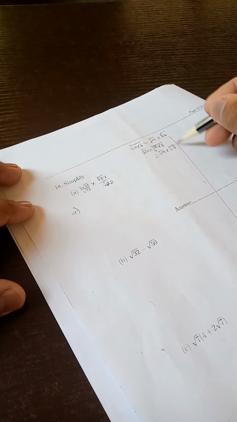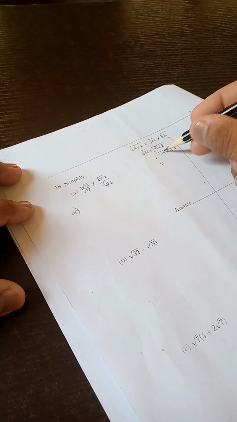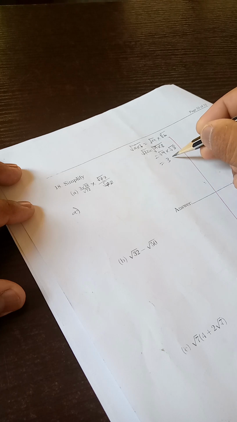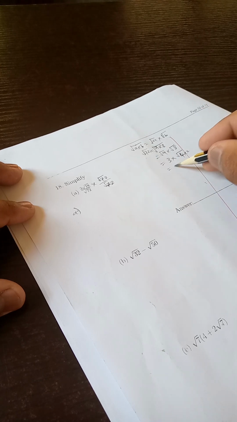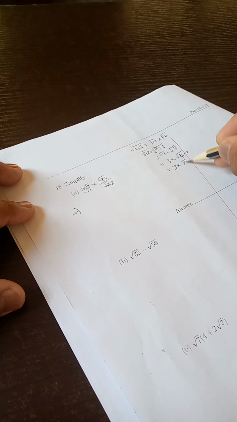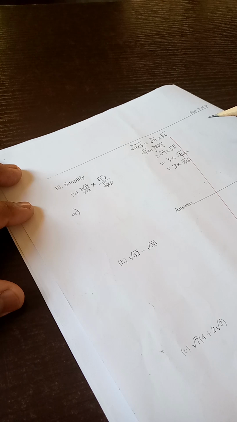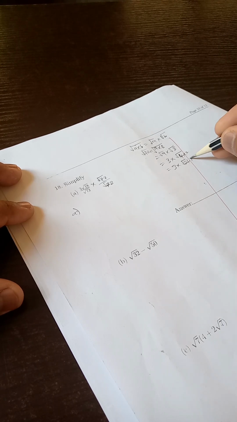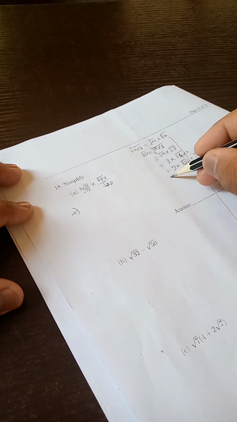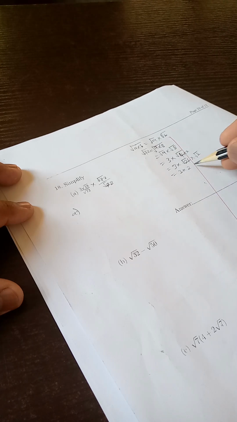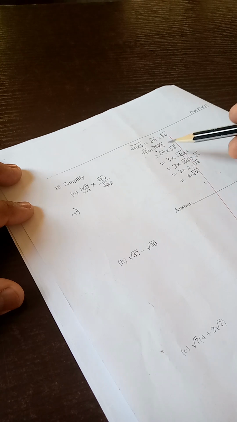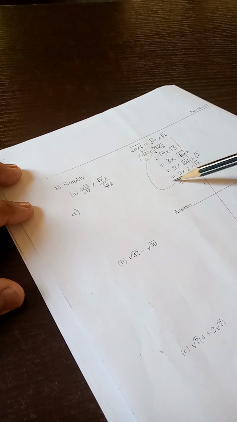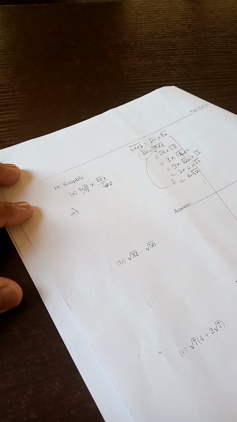But we can still simplify this further. Square root of 9 is 3. Even here, we can still separate this further into 4 times 2, which means square root of 4 and square root of 2. Square root of 4 is basically 2, multiplied by root 2, which means it's going to be 6 root 2.